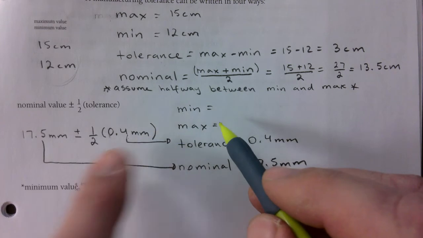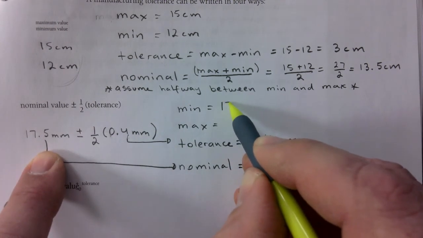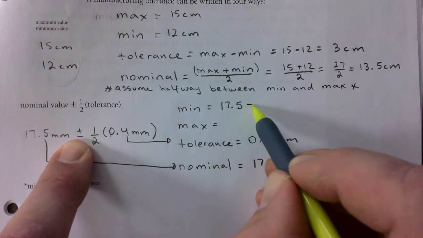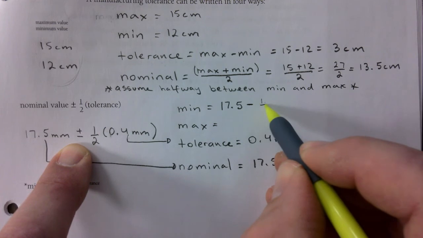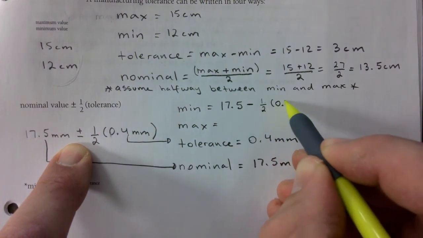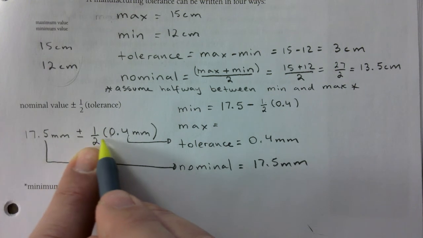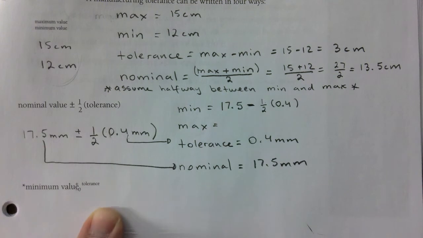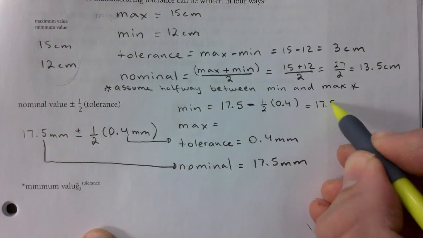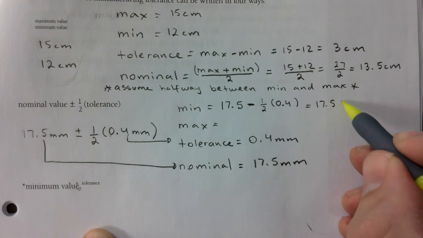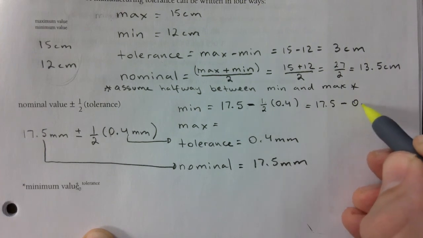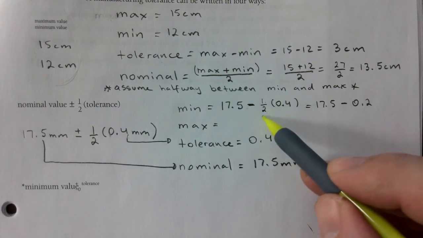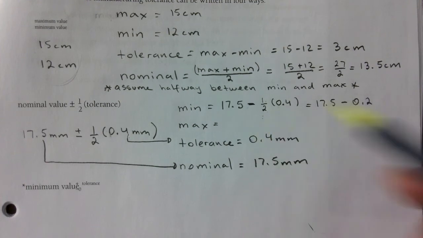Min, how will I get the min? Just like before with uncertainties, you take 17.5 and you're going to subtract because you want the minimum, right? Minus half of the tolerance, 0.4. So you're basically taking the statement and rewriting it here, but only focusing on the minus. 17.5. What's half of 0.4? 0.2, right? Basically, folks, this is 0.4 divided by 2. Just think of it that way. You're dividing by 2.